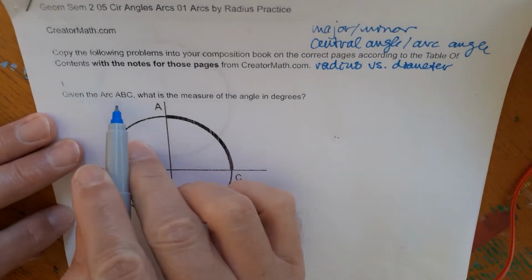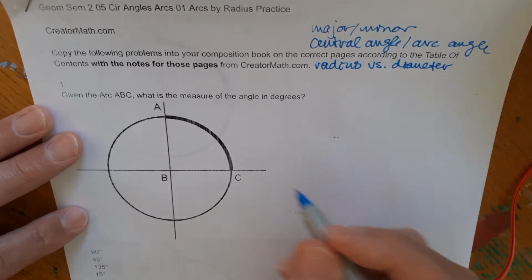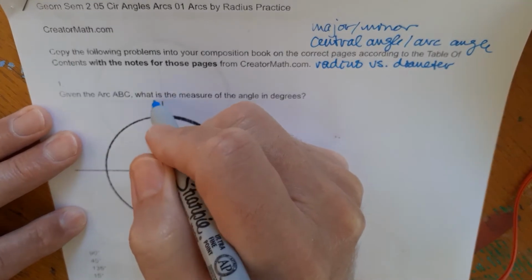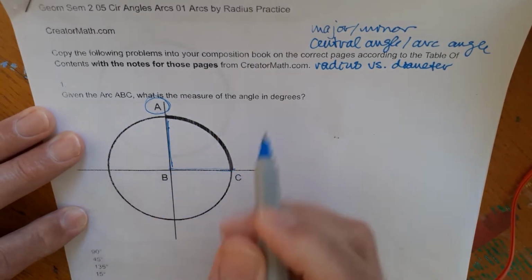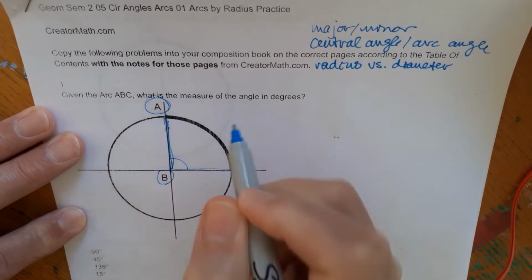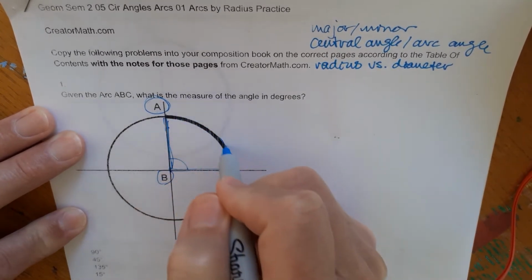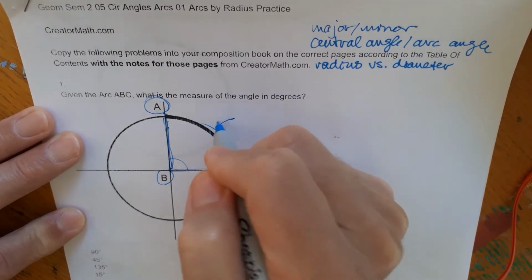So this one says, given the arc ABC, what's the measure of the angle in degrees? So here's an arc ABC. Here's A. All right. And here's this thing here, which forms an angle, A, B, C. So they're talking about this segment, and the arc running between it. Some things to note. This is called a minor arc.